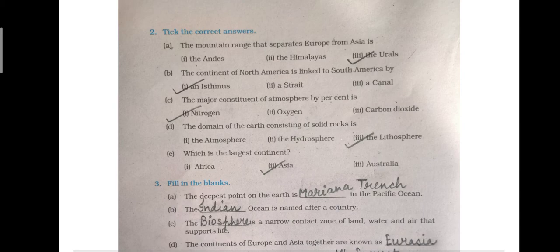Number C, the major constituent of atmosphere by percent is, the correct answer is nitrogen. So nitrogen is the major constituent of atmosphere. Next, the domain of Earth consisting of solid rocks is, the correct answer is lithosphere. And number E, which is the largest continent? So the answer is Asia. Asia is the largest continent.